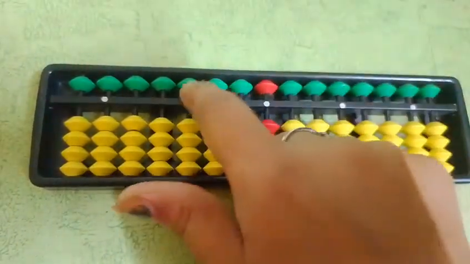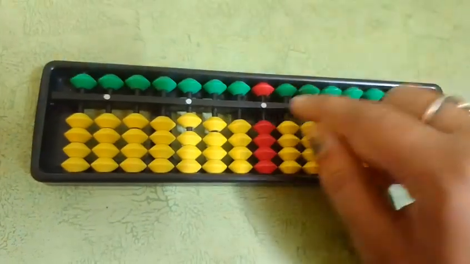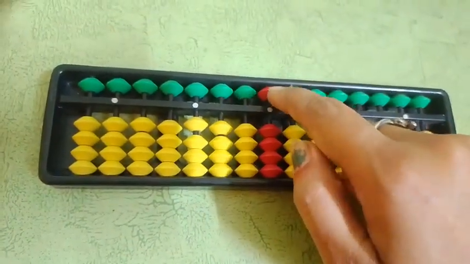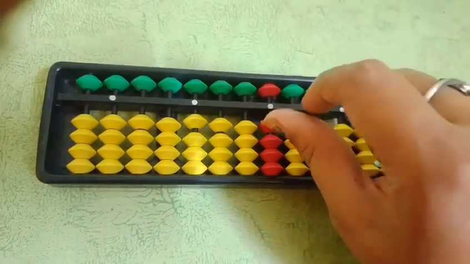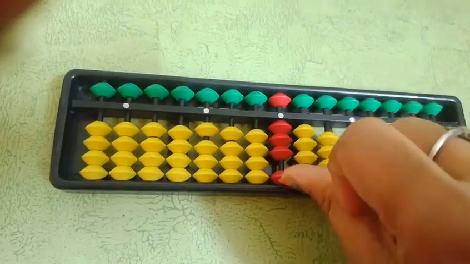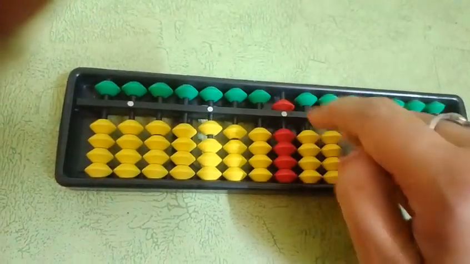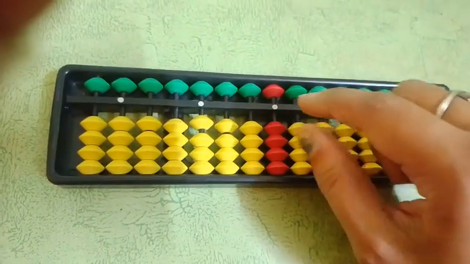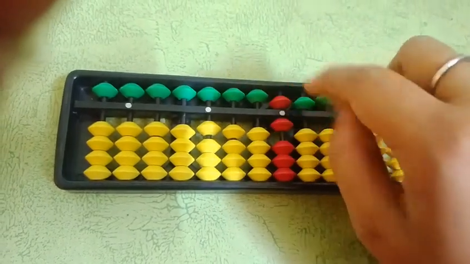This is called rods and this is a line. Now, this is called lower beads, and this is called upper beads. Each lower bead has one value, 1, 2, 3 and 4, and the upper bead has a value of 5. When the beads are touching the line, it is our answer.